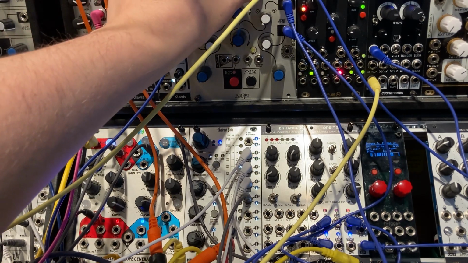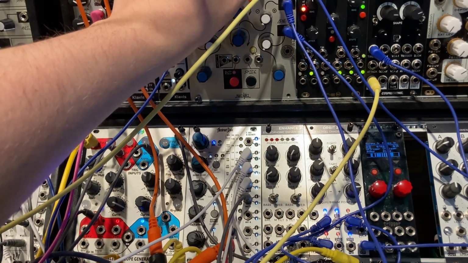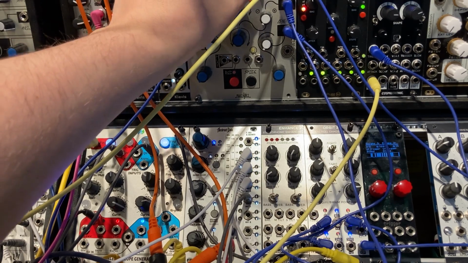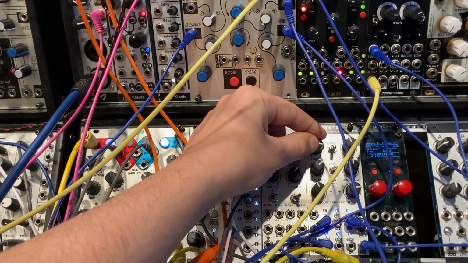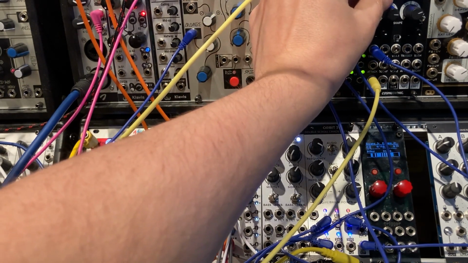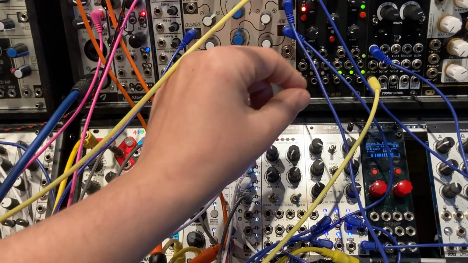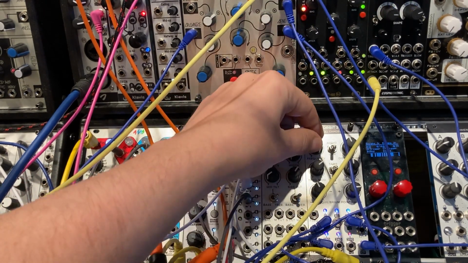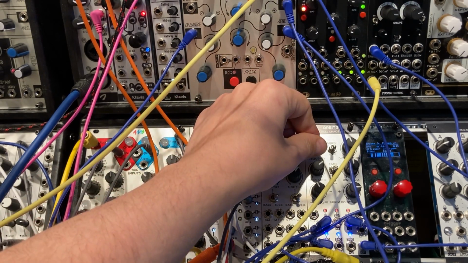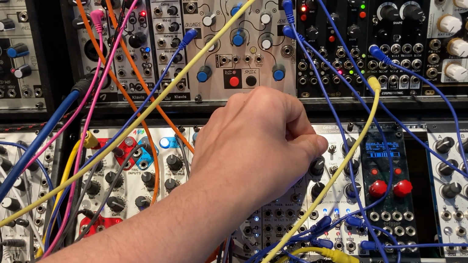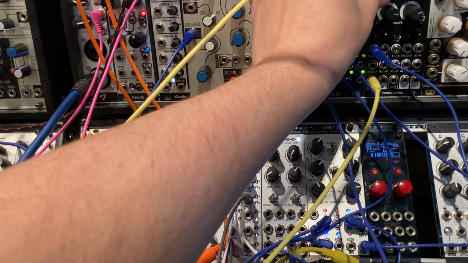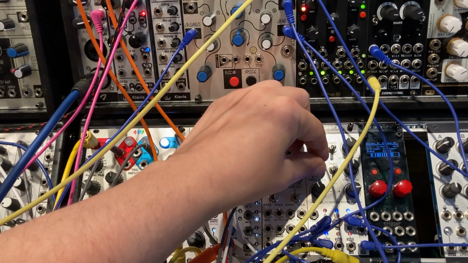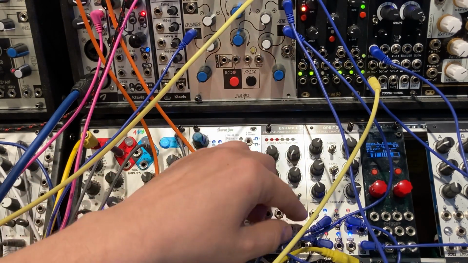So we have this interesting feature. If we make it faster, the modulation is going to change faster. Let me adjust the envelope, as you can hear, really fast, slower. Okay? And of course, I have connected those outputs to the Phonogene.